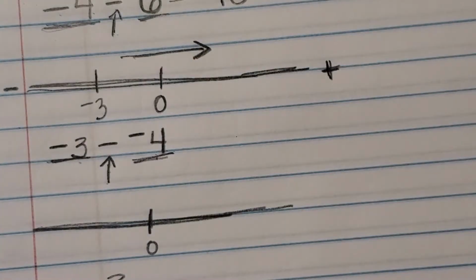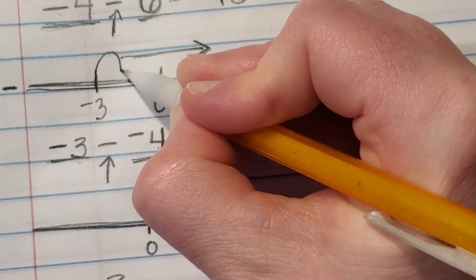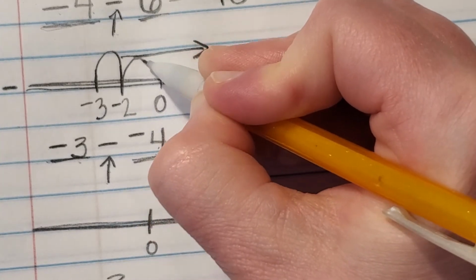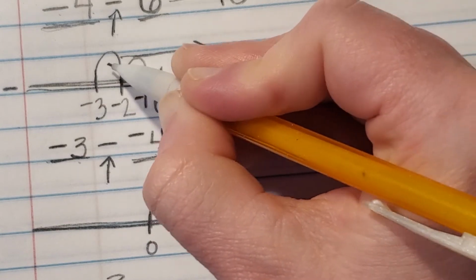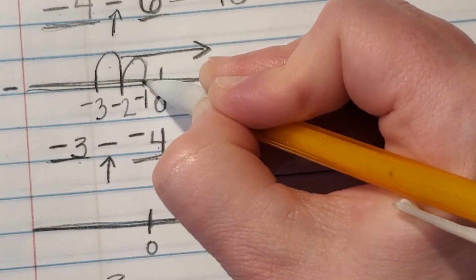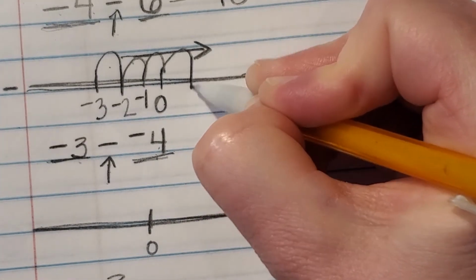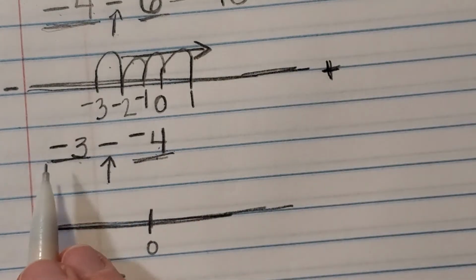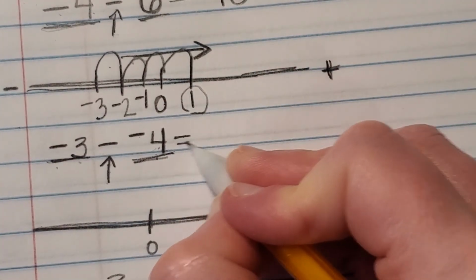And this is where we're going to have to be careful with our jumps, because if this is negative 3 and I have to jump 4 times, I'm going to go 1 jump, which would bring me to negative 2, another jump, which would bring me to negative 1, because I already have 0 on here. That's 2 jumps. Next after negative 1 would be 0. That would be 3 jumps. And I have 1 more jump, so the number that comes right after 0 is 1. So negative 3 minus negative 4 gives me a positive 1.